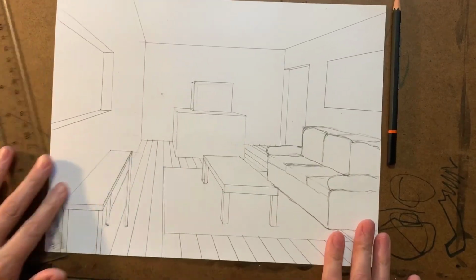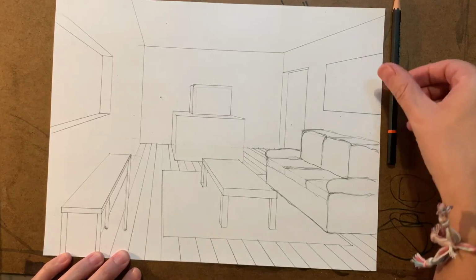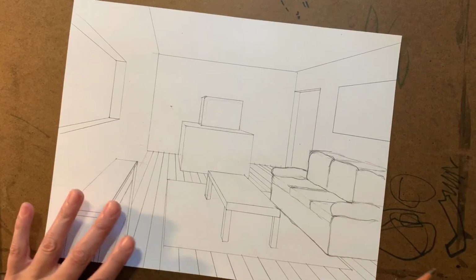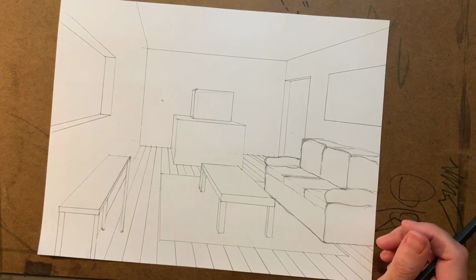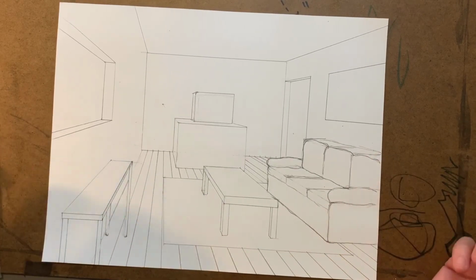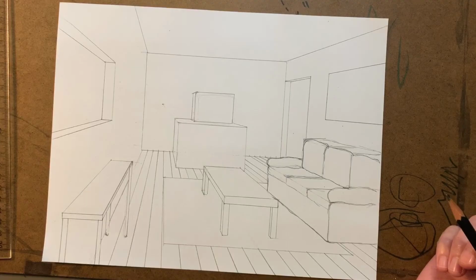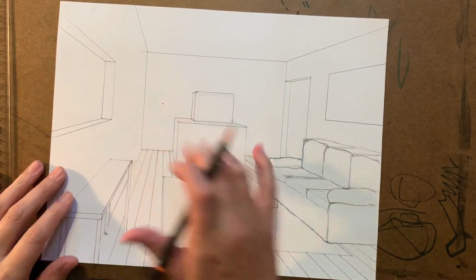So now I can add some of the fun details. I'm going to speed the video up a little bit. You can try to follow along, or you can come up with your own new details. Pay attention though anytime that I might be using the vanishing point.